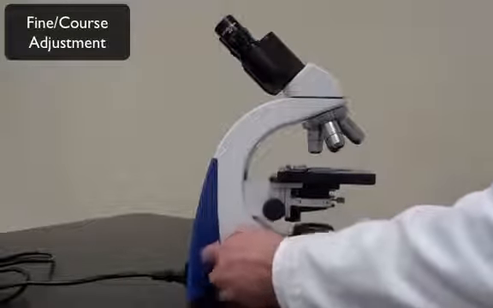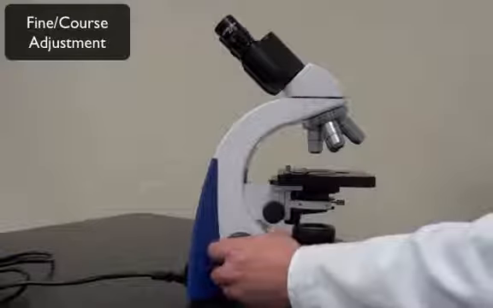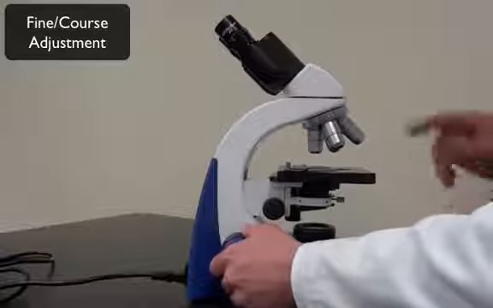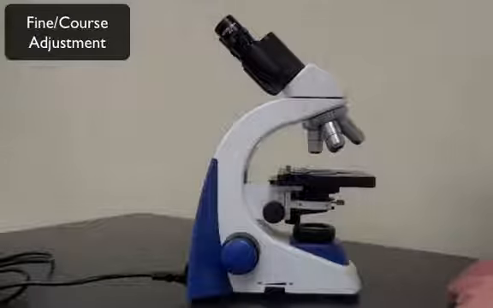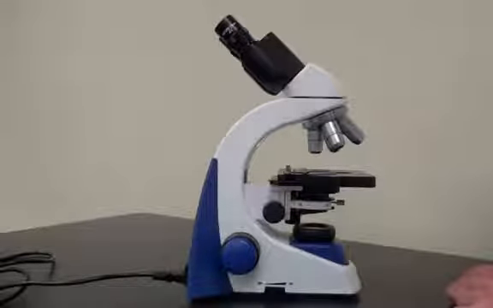Okay, so you've got to be careful which adjustment you're using when you're under a certain objective lens, and we'll talk about that in part 2 of the video here. So hopefully this gave you a better overview of the microscope points and parts for when we go through how to use the microscope.